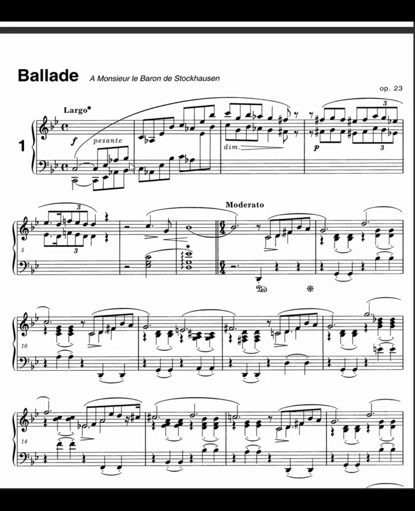The subject of today's analysis will be the first ballad by Chopin. We're going to start off with this very interesting and important passage, which is certainly shaping the future of music. We have this beginning material, which is basically an arpeggiated effigy of the Neapolitan Sixth.